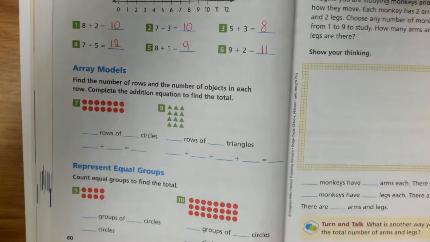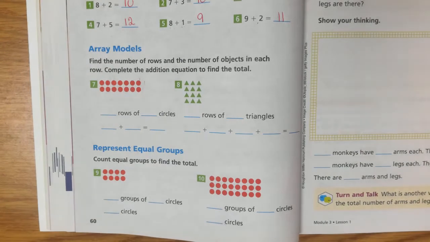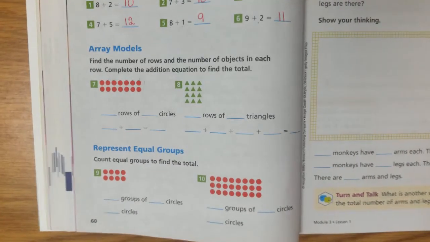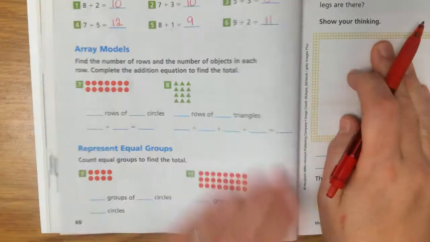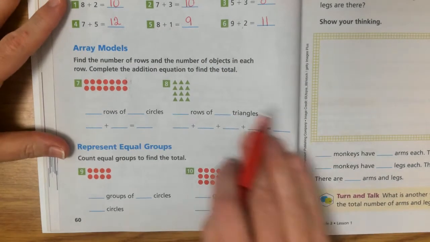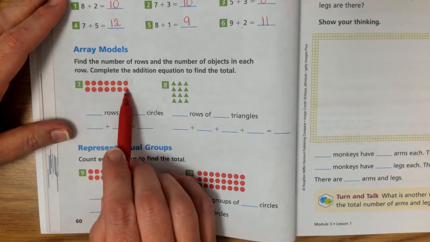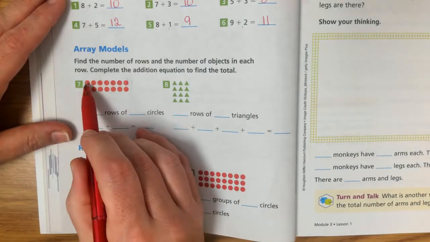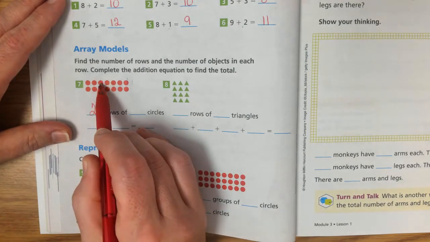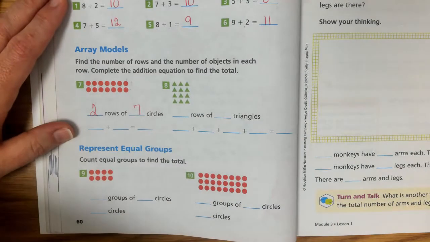So now we're going to look at some array models. So we're going to find the number of rows and the number of objects in each row, which is what we've been doing with all of our work previously, right, in the previous lessons. So this should be a piece of cake. So how many rows do we have? 1, 2. Of how many circles? Well, how many circles are in each row? 1, 2, 3, 4, 5, 6, 7. 2 rows of 7 circles.